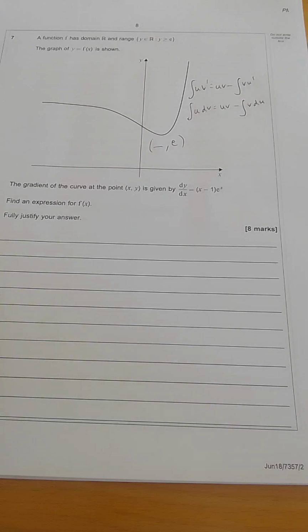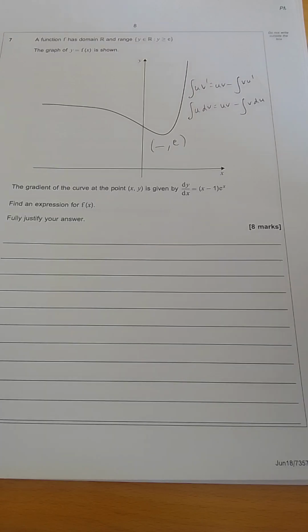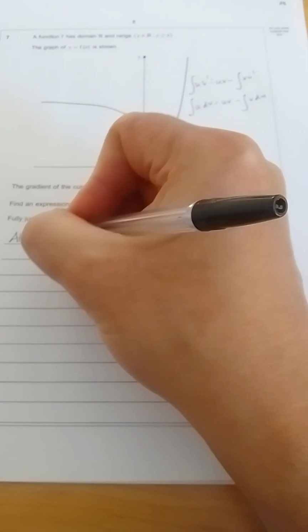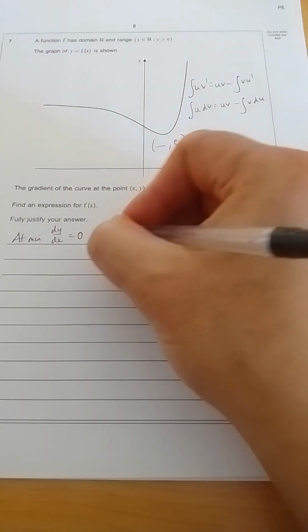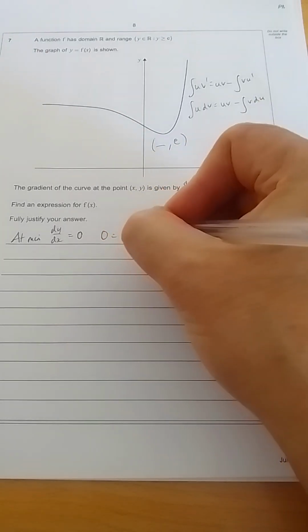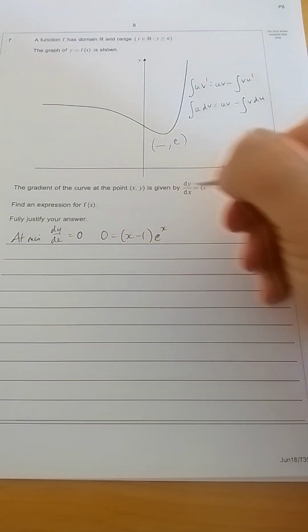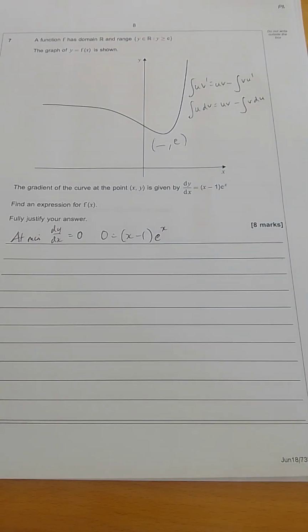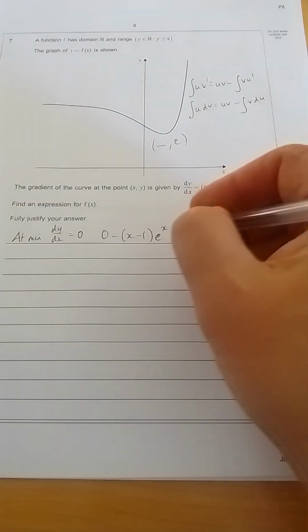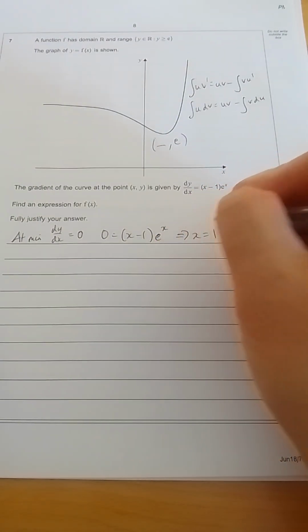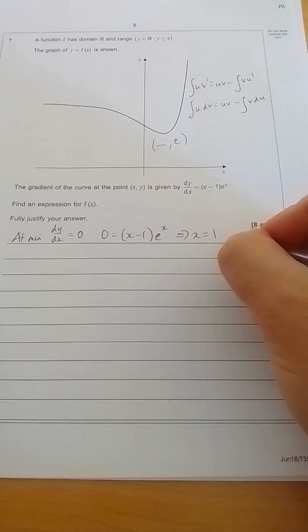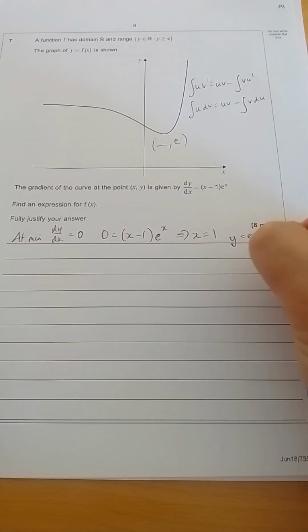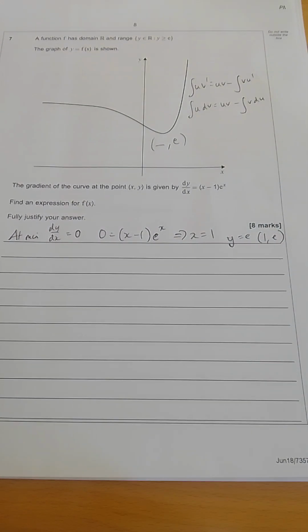Okay, so let's use this information that we've got about the minimum first of all. So at the minimum, dy/dx is equal to 0. It's a stationary point. So we can substitute that in and we'll have 0 is equal to (x minus 1) times e to the x. And e to the x can never be 0, so x minus 1 must equal 0. So this tells us x is equal to 1. And we already know y is equal to e. So we have this coordinate: 1 across and e up.